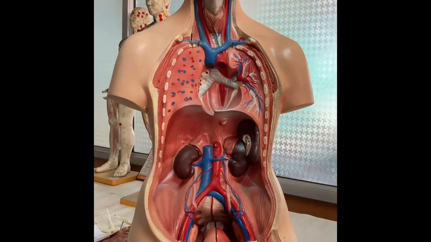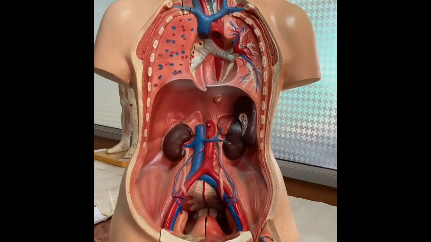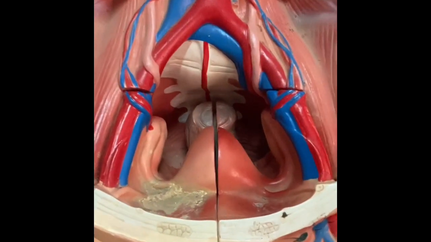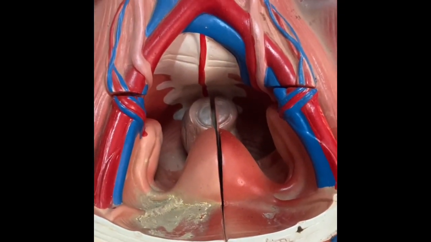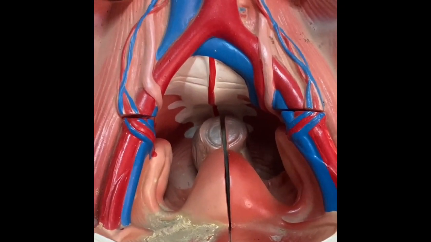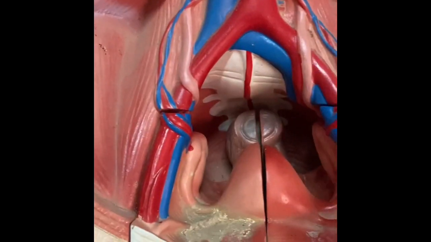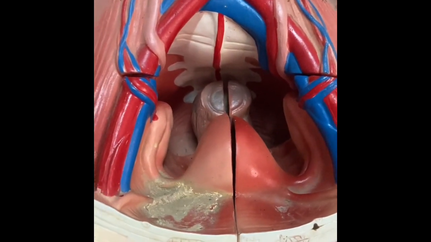Hello students, before starting female reproductive system, we are going to see the arrangement of organs within female pelvis. This is female torso and we are going to see organs within the female pelvis. Let's see.